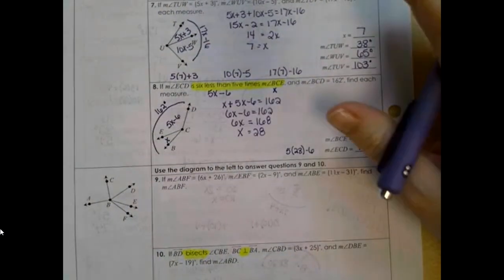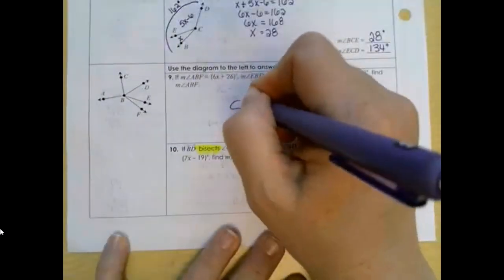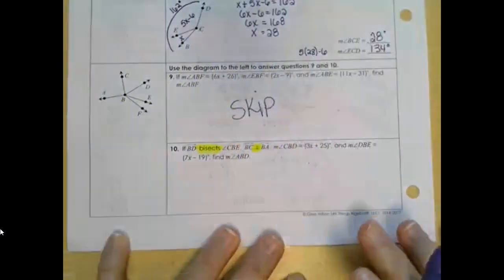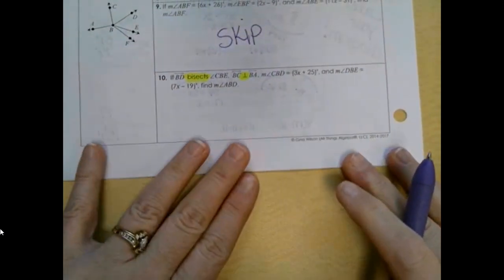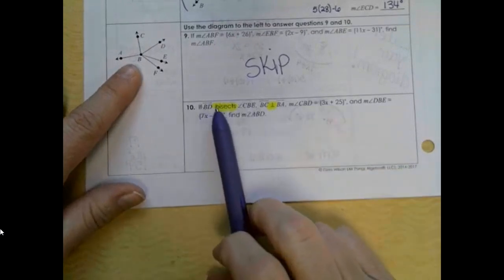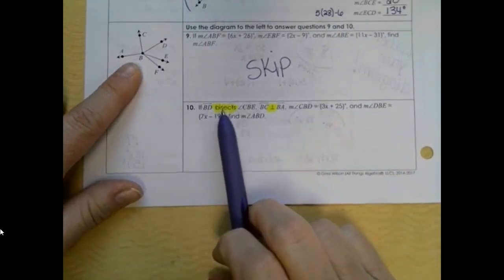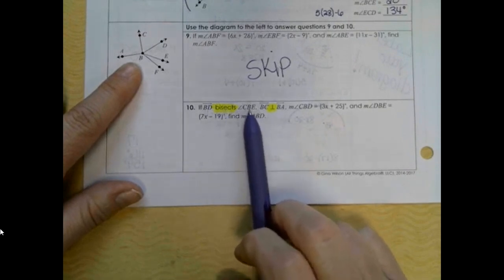Okay, so we're going to skip number 9. Number 9 is exactly like the ones that we did. We're done, so let's put skip. And we're going to go to number 10. We're almost done. All right, so number 10, we have some vocab words that show up. We're using this picture right here. So it says ray BD bisects. What does that mean? Cut in half. Angle CBE. Let's find angle CBE.